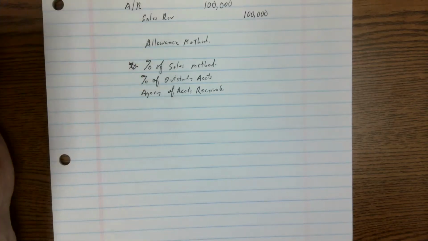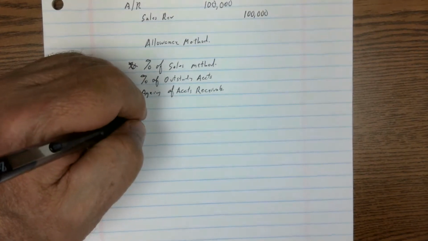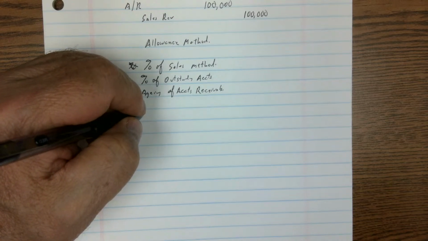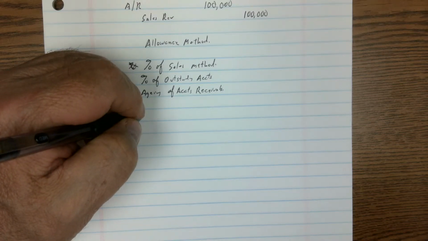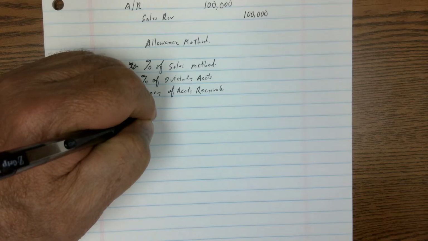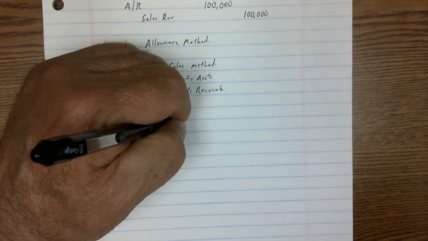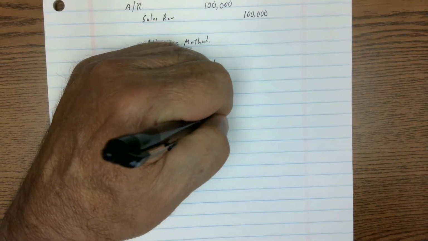All right, so with the percent of sales method, I sold $100,000. I am going to debit bad debt expense, and 3% would be $3,000.